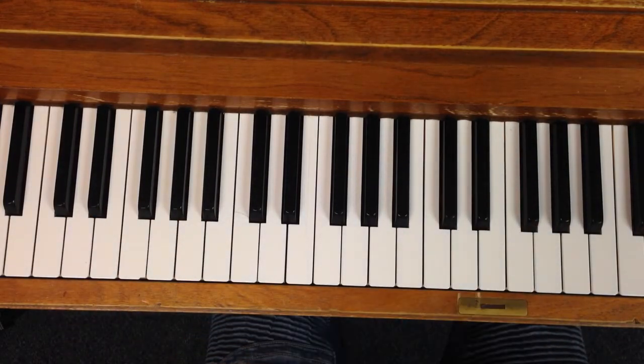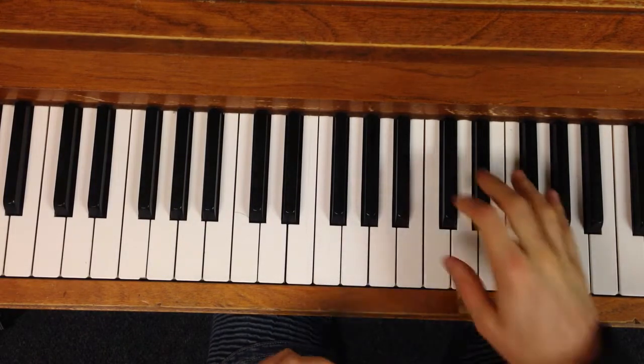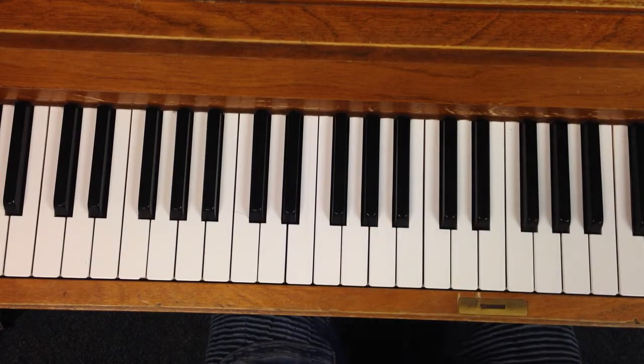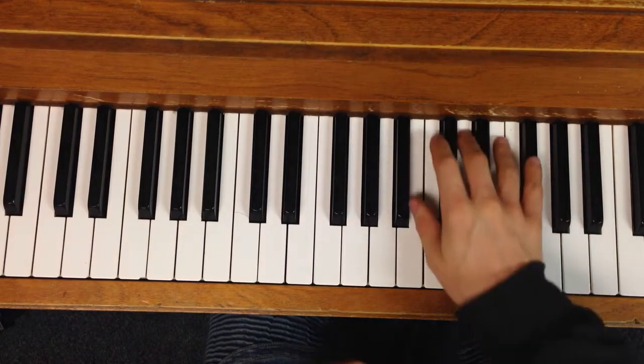Someone asked me what the chords were for Crazy in Love, so I thought I'd just go through it quickly to show you guys, or show that guy specifically.